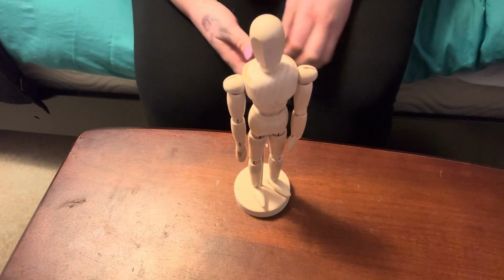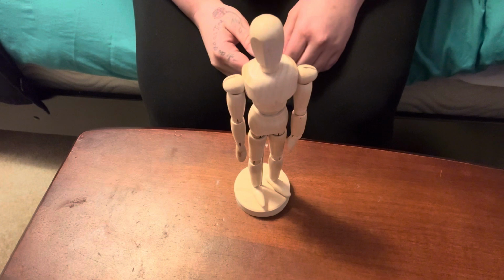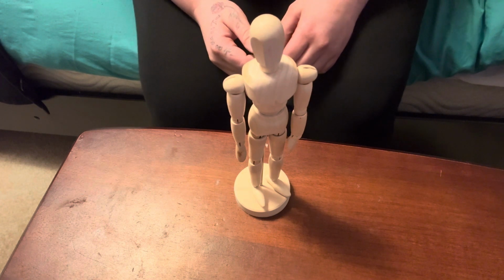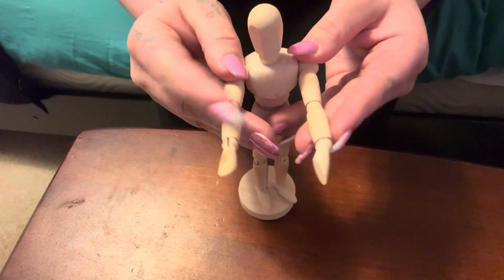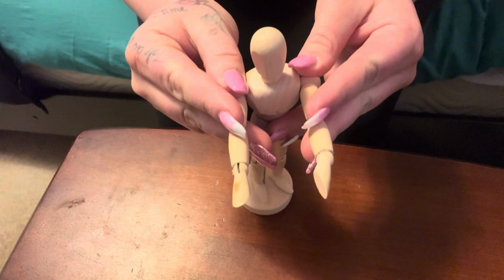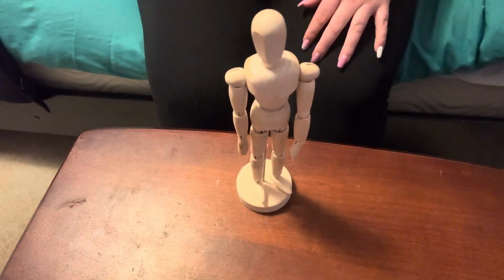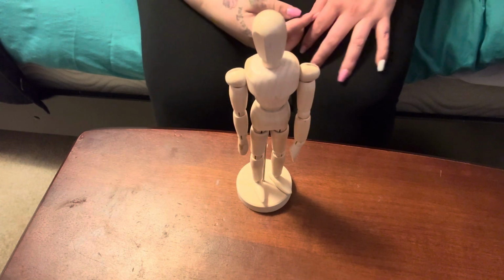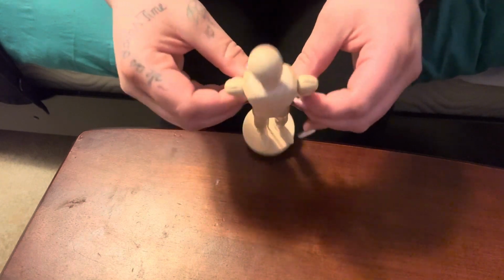We have protraction, which is the movement of a body part forward away from the midline. So like your arms out in front of you, like you're pushing against a door. Retraction is a body part that moves backwards. So like pulling your arms backwards.